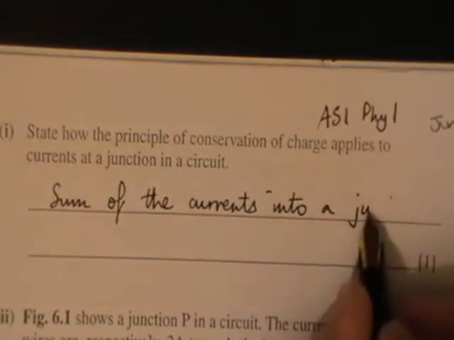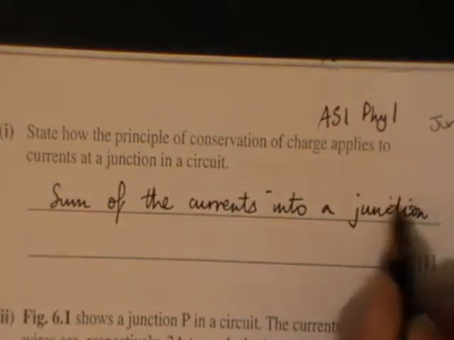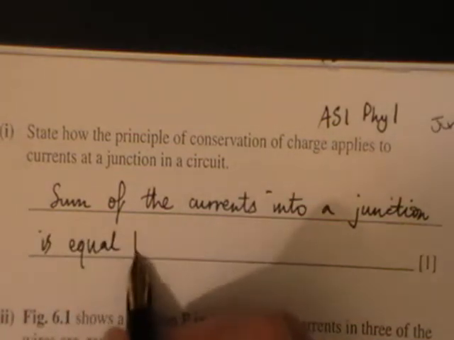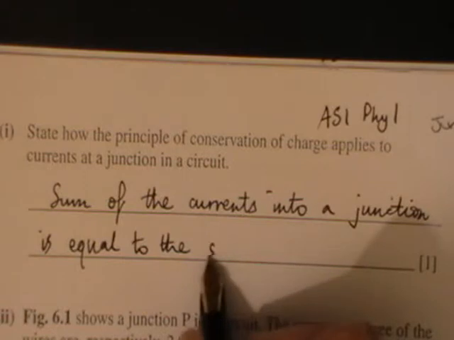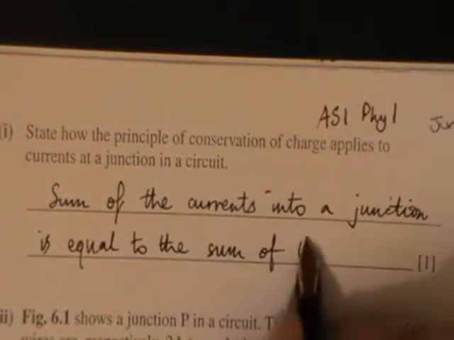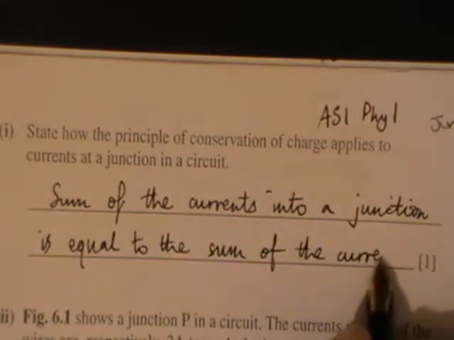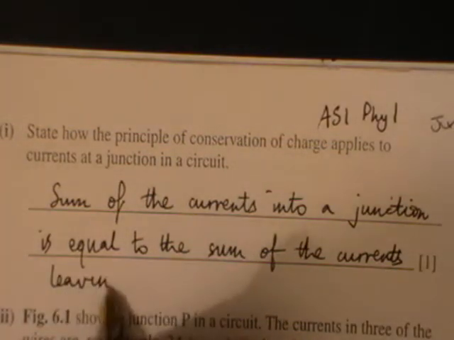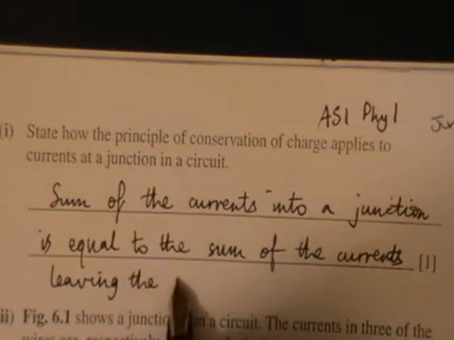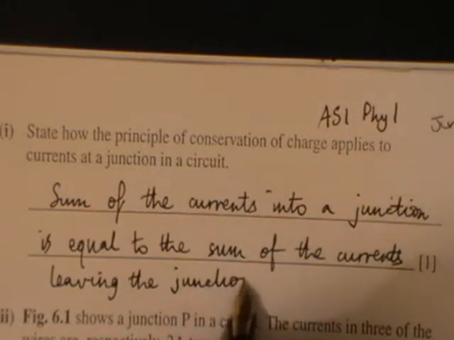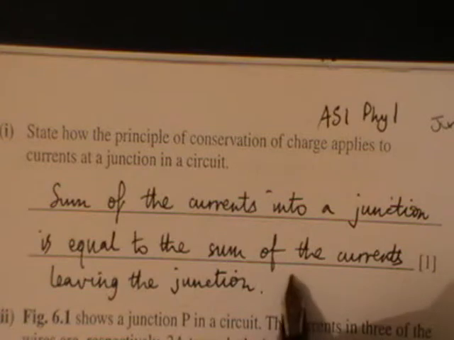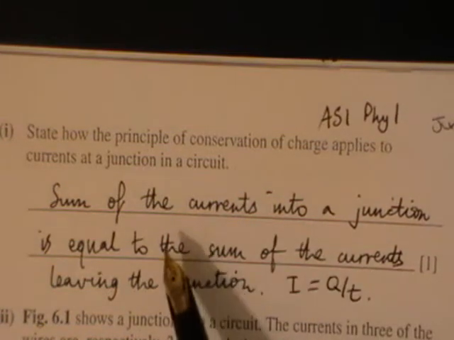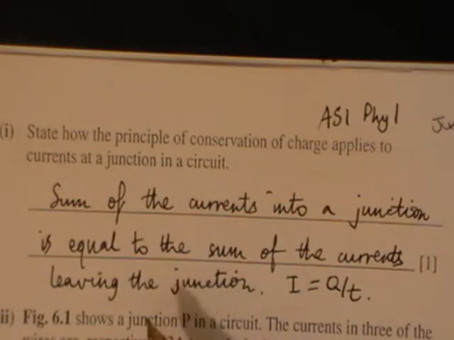so the sum of the current into a junction is equal to the sum of the current leaving the junction. And remember, current is equal to charge per unit time, so that means that the charge per second going in is equal to the charge per second leaving.